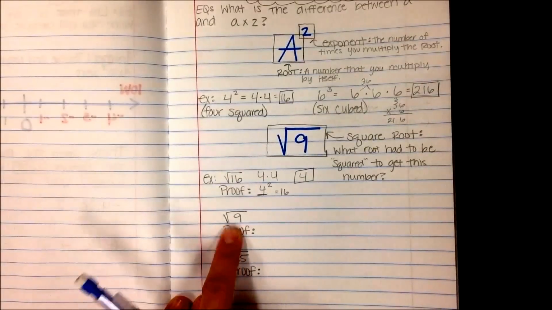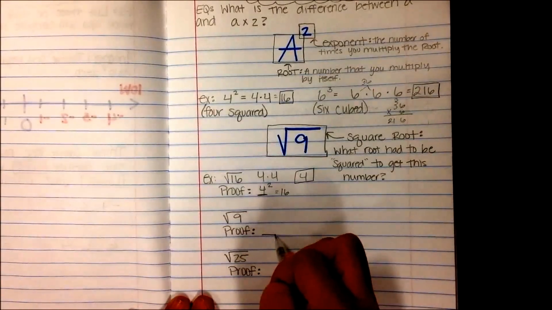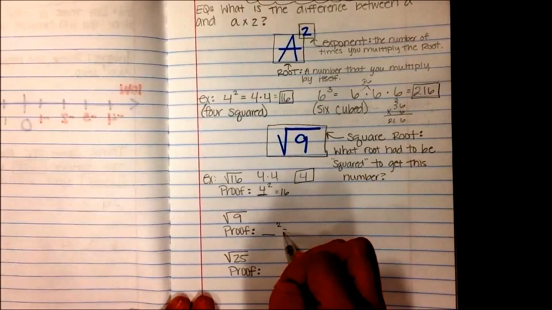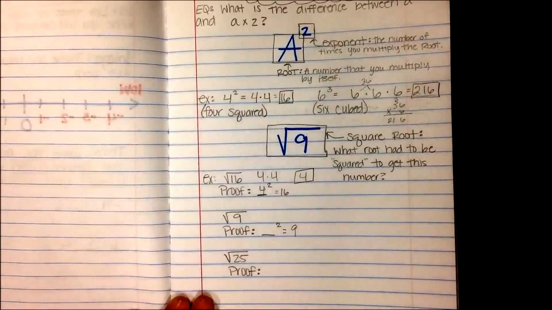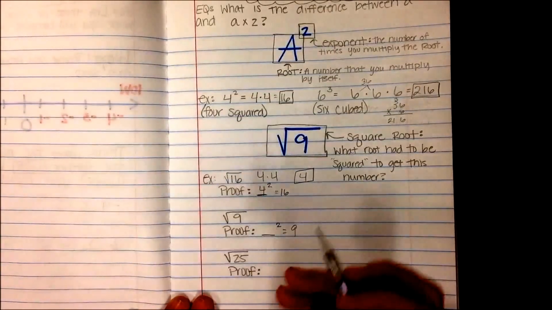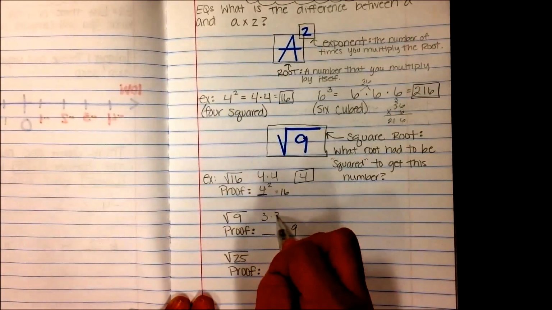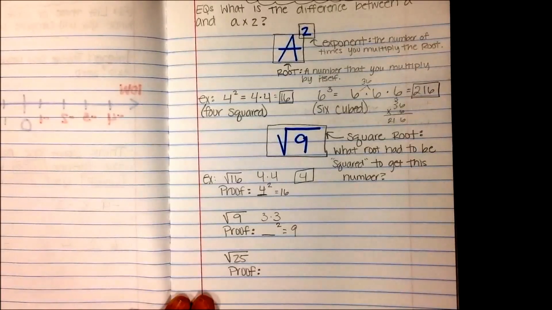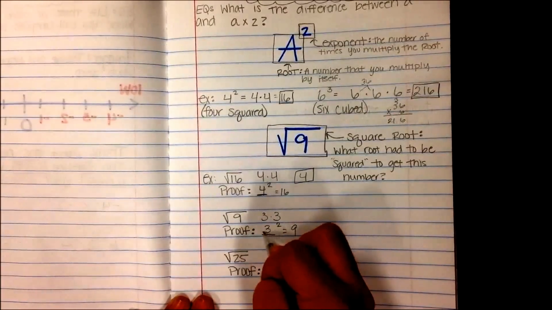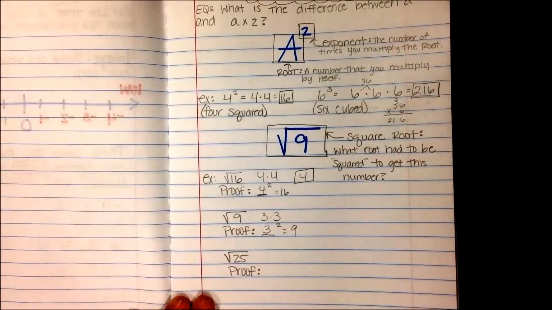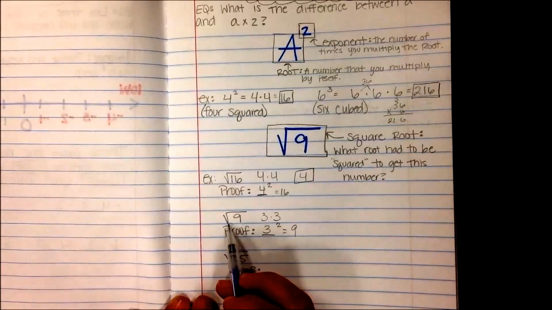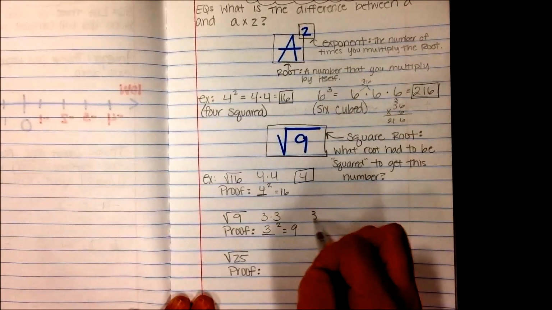Let's look at another one, the square root of 9. Something squared equals 9. What is that something? Well, I know that 3 times 3 equals 9. So 3 to the second power equals 9. The square root of 9 is 3.